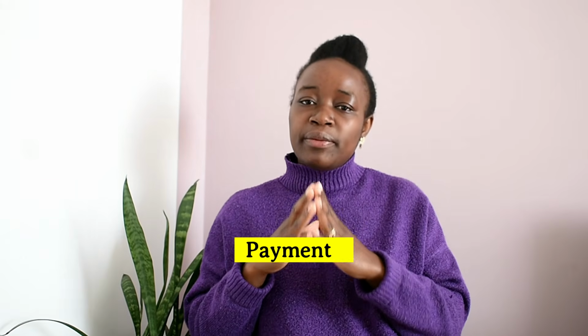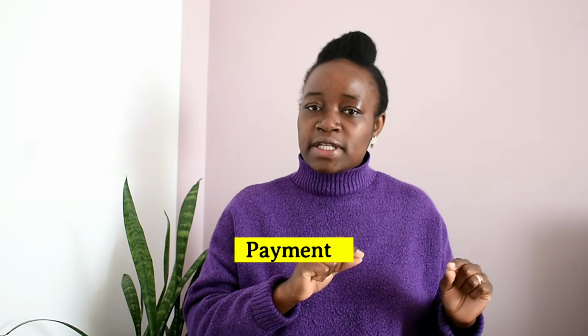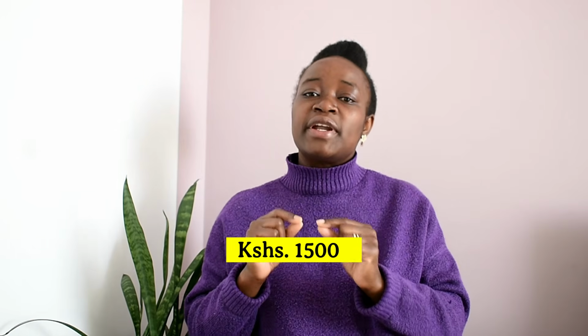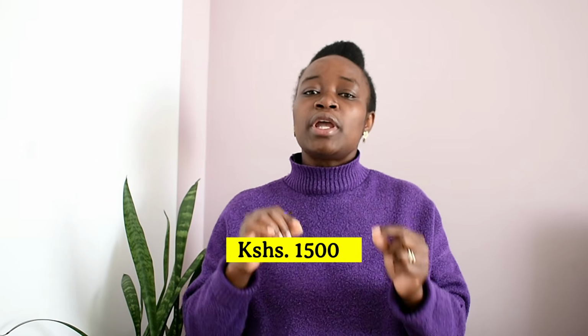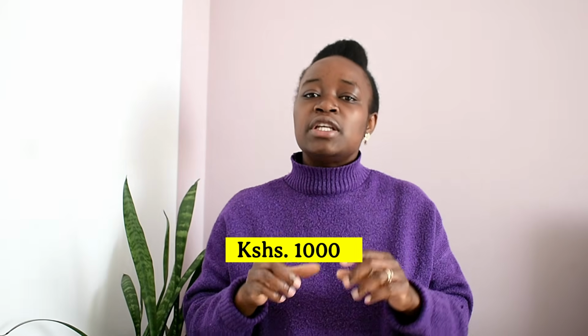Now let's go to the payment. If you are choosing for the first time, you are going to pay 1,500 Kenya shillings. But if you are doing a revision, you are going to pay 1,000. Which means that if you choose for the first time and you are not selected, you have a chance later on in May or June to revise your choices, and you will pay only 1,000 shillings. So don't worry, if it doesn't work out this round, you will have another chance to select again and you will only pay 1,000.